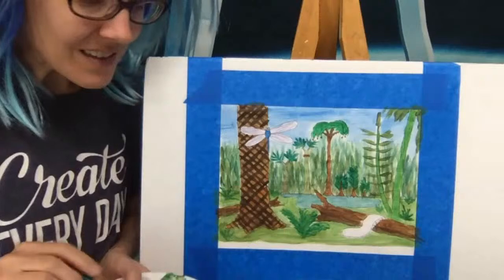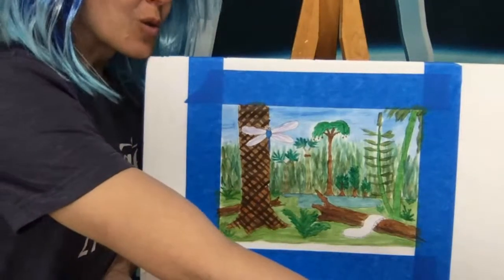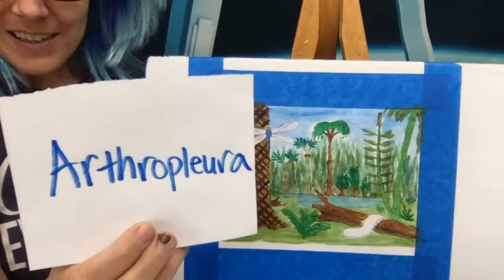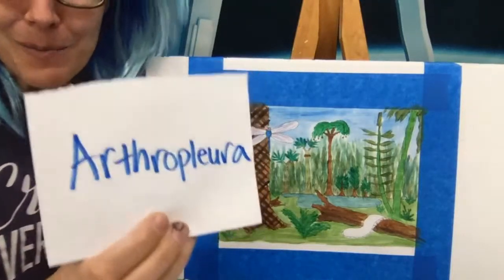And now it is time for Arthropleura. Arthropleura is the millipede, and the millipede is amazing.